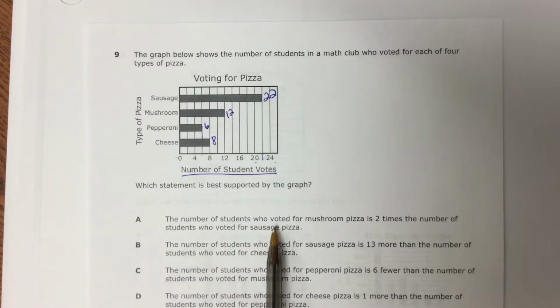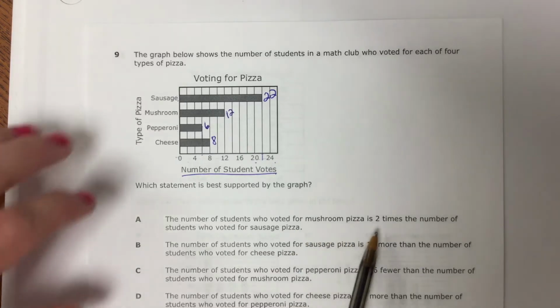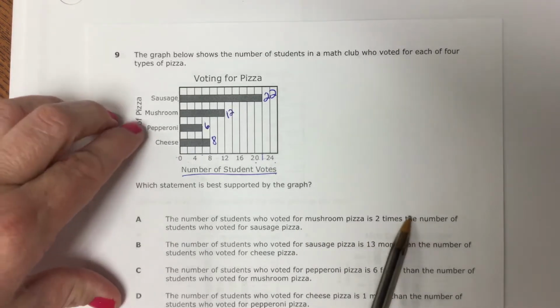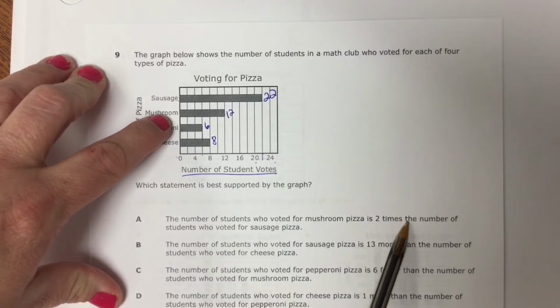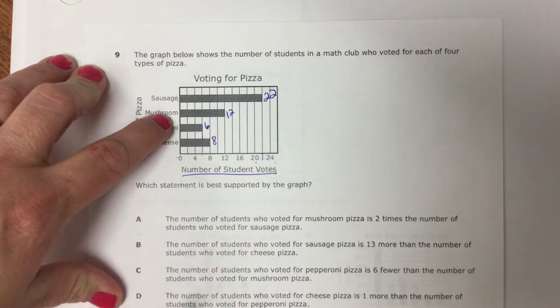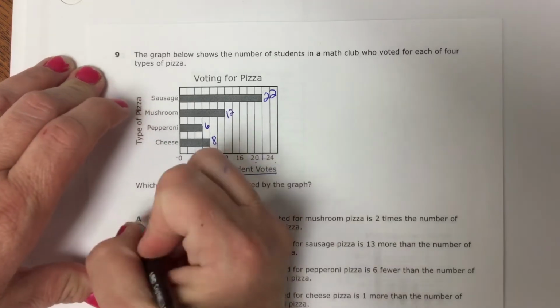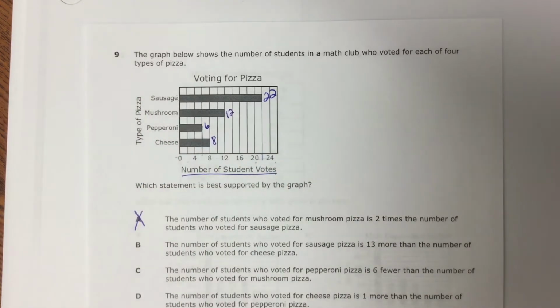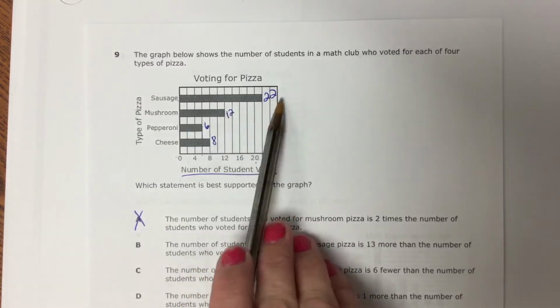All right, it says the number of students who voted for mushroom pizza is 2 times the number of students who voted for sausage. Okay, so the number of students who voted for mushroom is 2 times greater. So look at the number of mushrooms. It's 12. 12 times 2 is not, could it be 22? Okay. And then it says mushroom would have been bigger. So it would have been 2 times bigger than sausage, which was not the case.